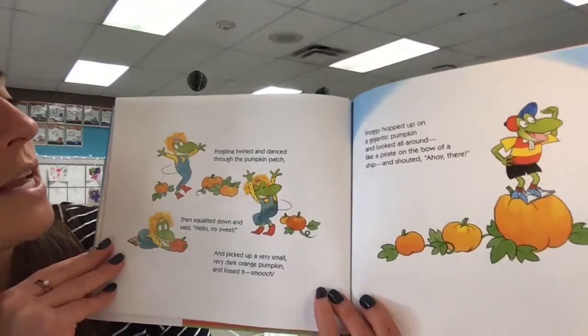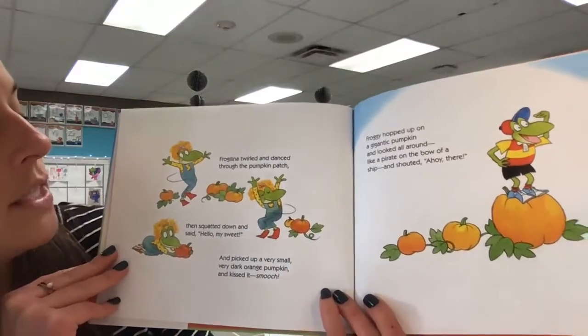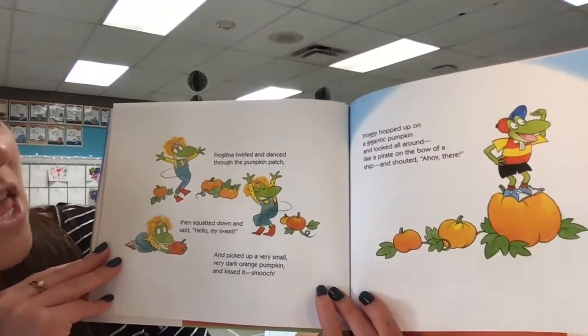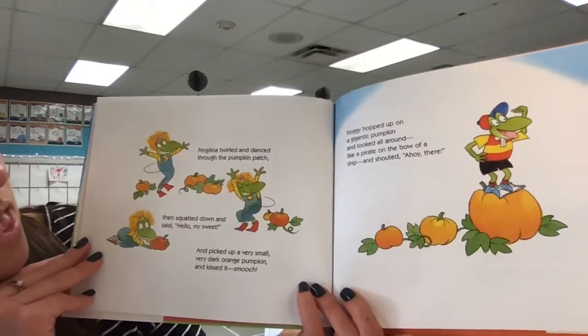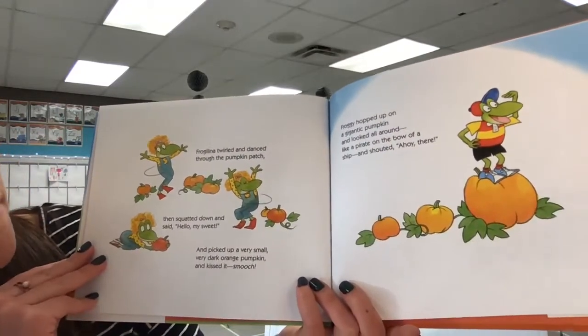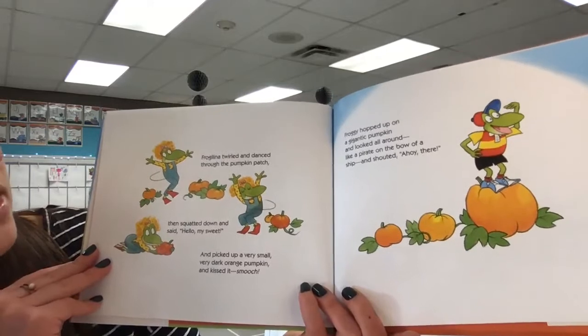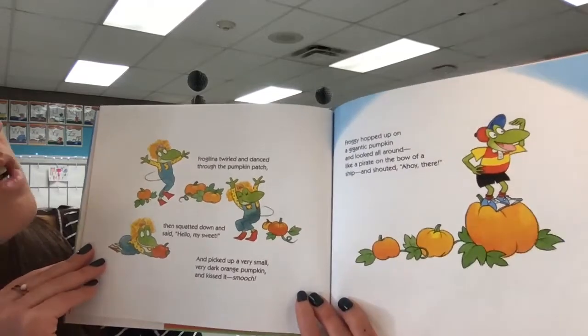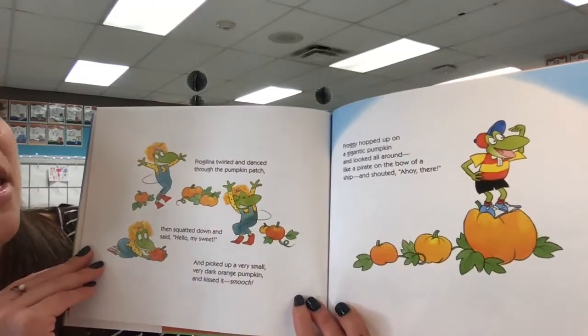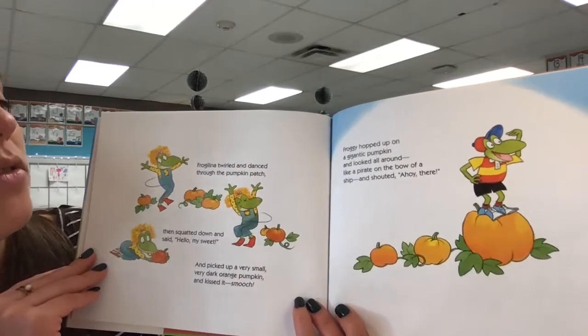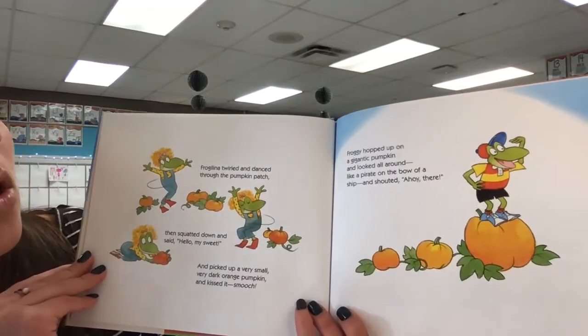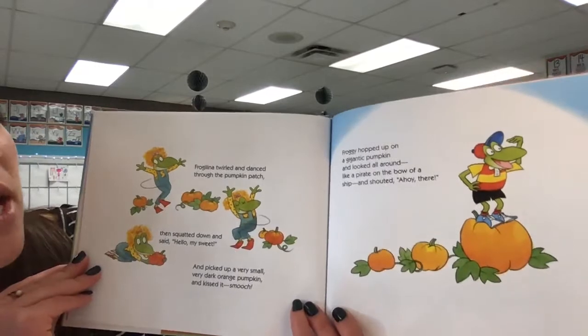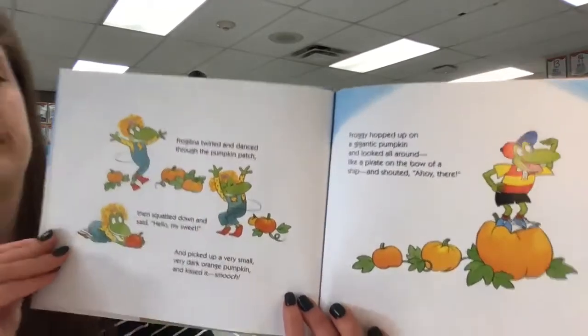Frogalina twirled and danced through the pumpkin patch, then squatted down and said, hello, my sweet, and picked up a very small, very dark orange pumpkin and kissed it. Smooch! Froggy hopped up on a gigantic pumpkin and looked all around, like a pirate on the bow of a ship, and shouted, ahoy there!